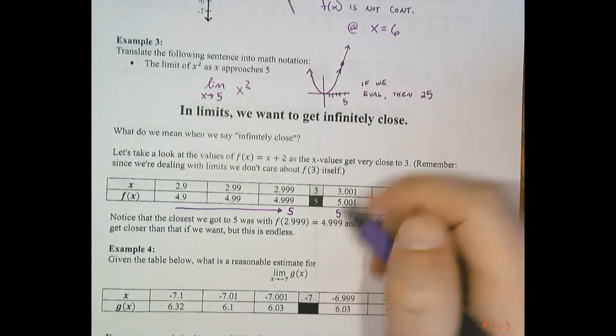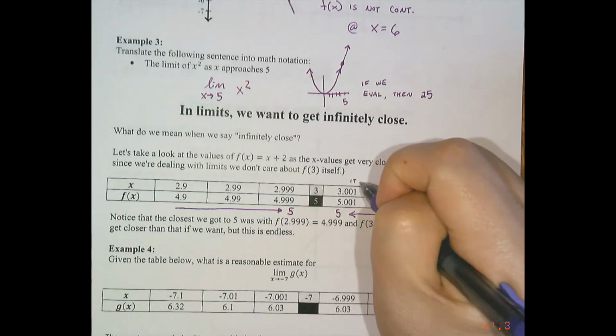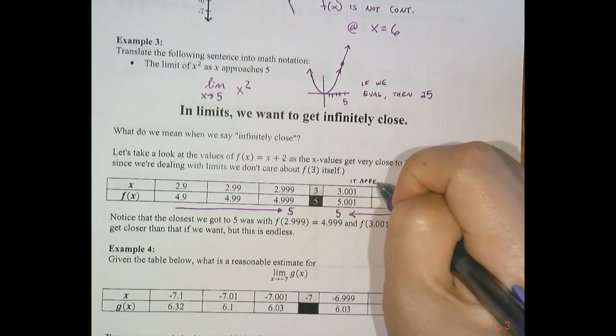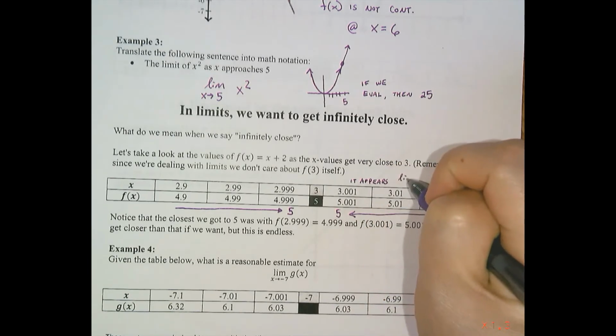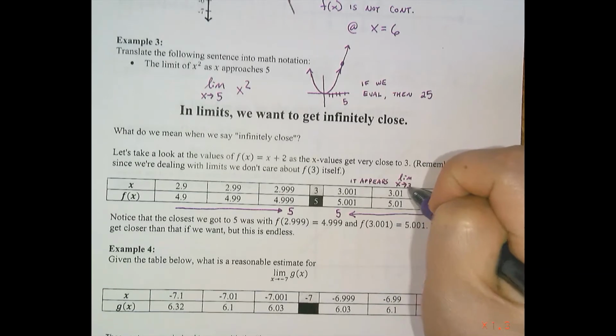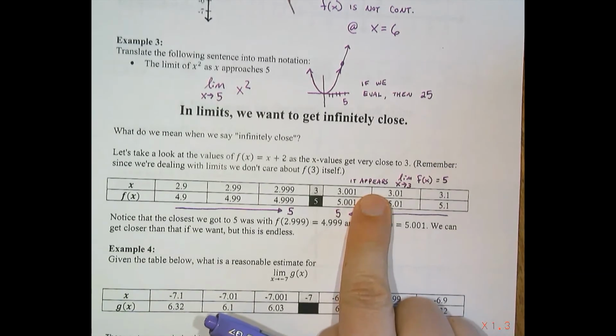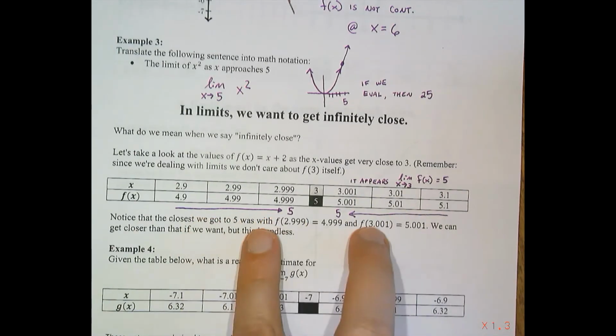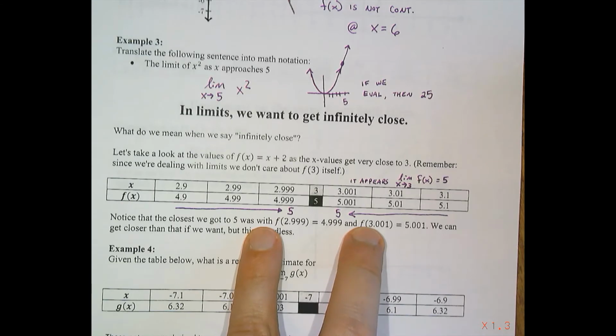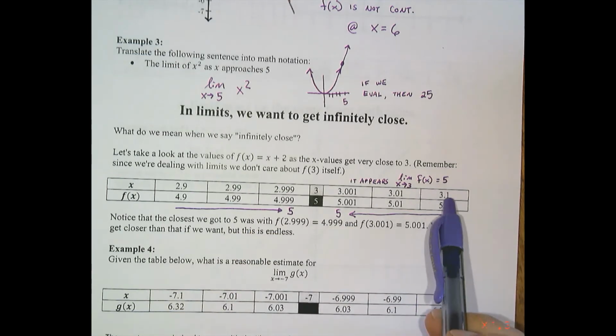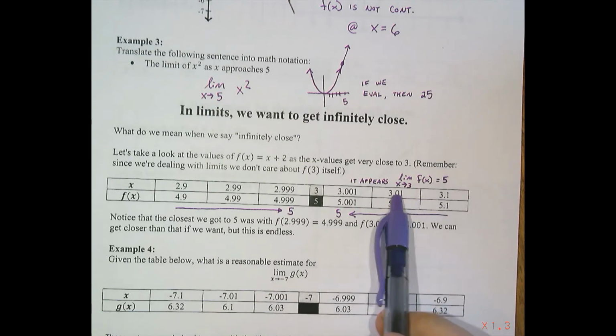So it appears that the limit as x approaches 3 of the function is 5. Now I say it appears because really this tabular approach is a risky endeavor, because sometimes things can appear to be doing one thing when in fact they are not. You can help mitigate that by not always doing multiples of 1/10.